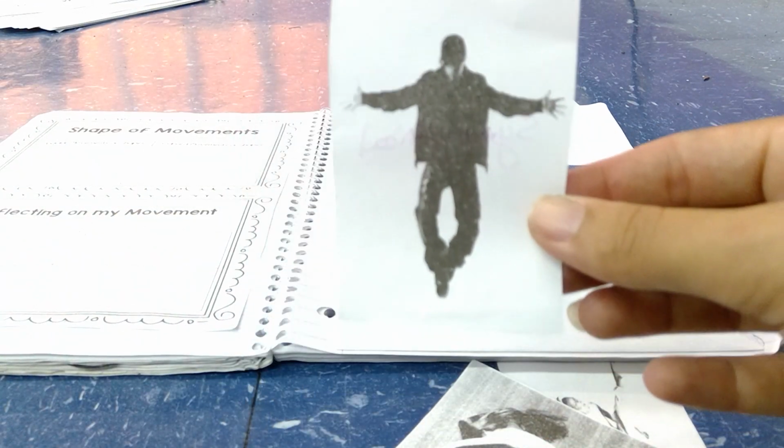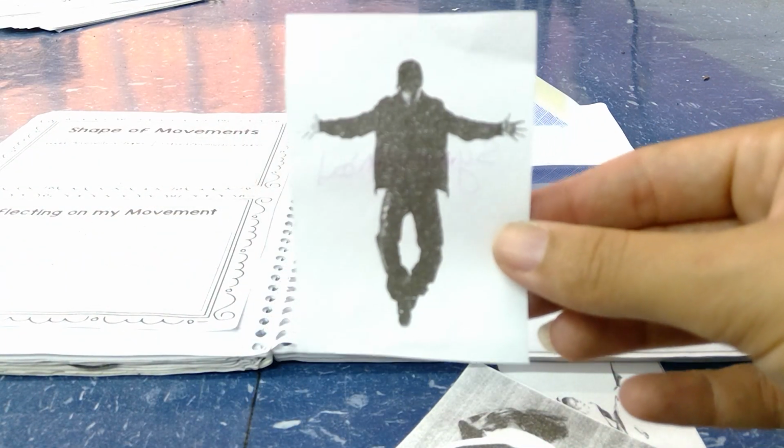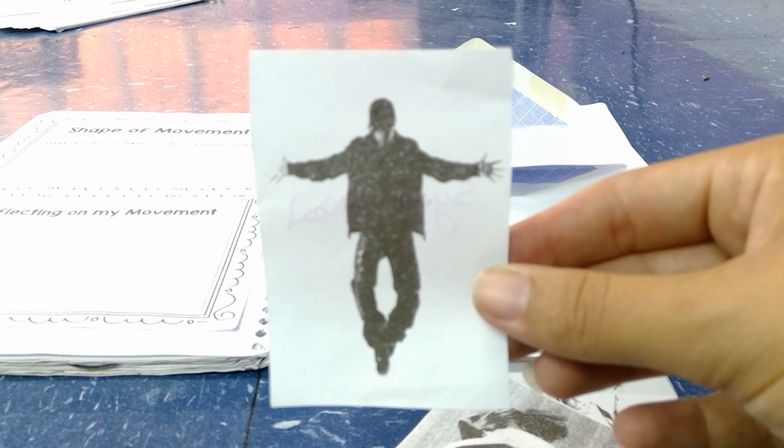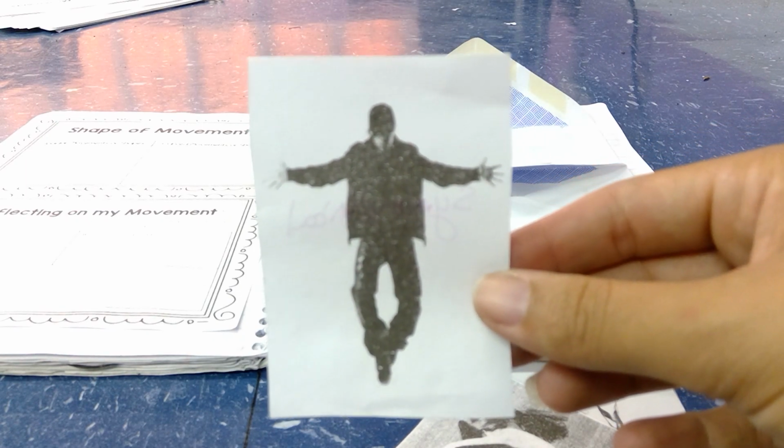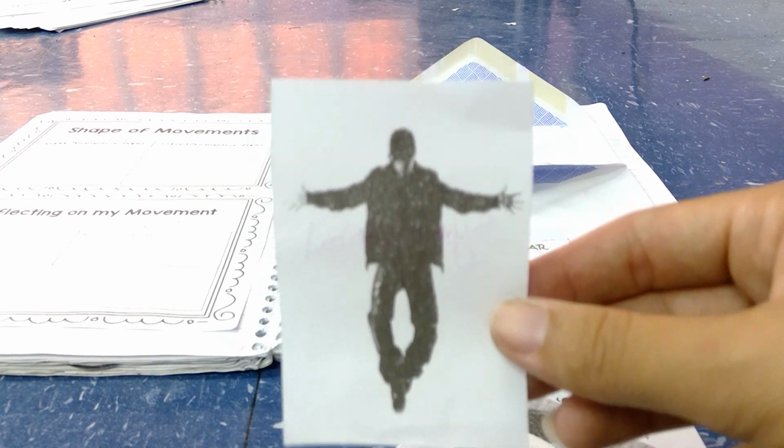Here you go. Here's the other one. What is this to you? Does it look angular, curved, or symmetrical? And if we're working on asymmetrical, you might want to think that this one is symmetrical, and you can kind of see it through the paper there.